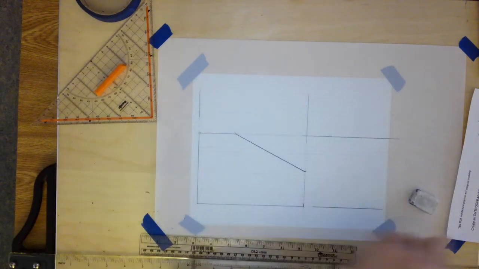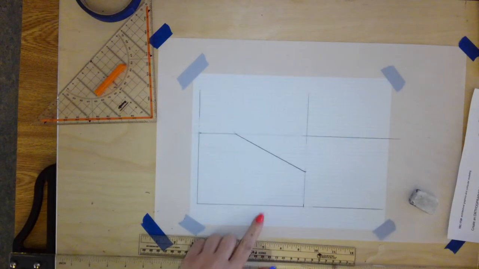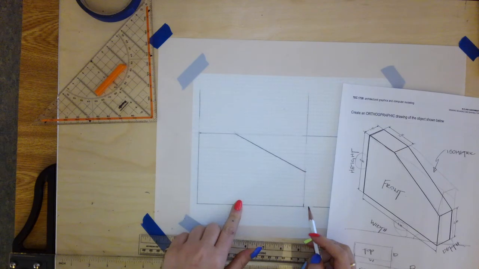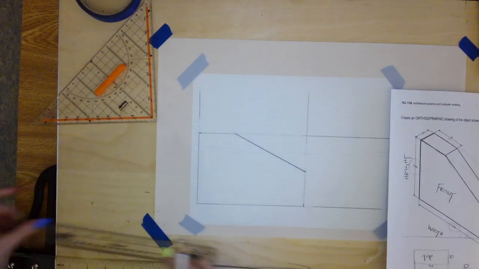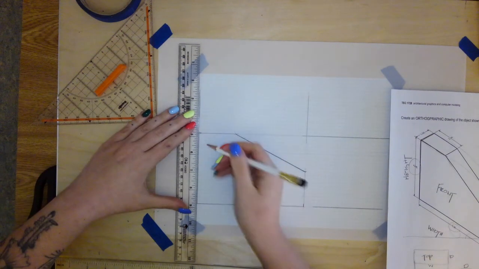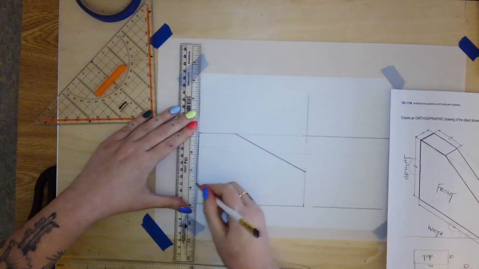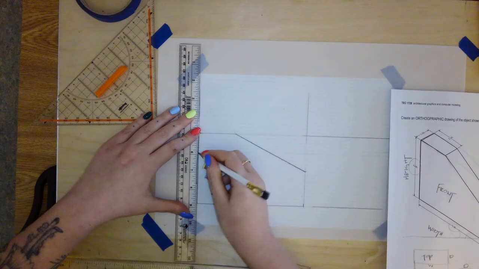If I was looking at this object from the front, I wouldn't be able to see how far back this face goes at all, but I would be able to see what its width and its height is. And I'll just go and darken that. Oops, it would help if I didn't move my ruler.